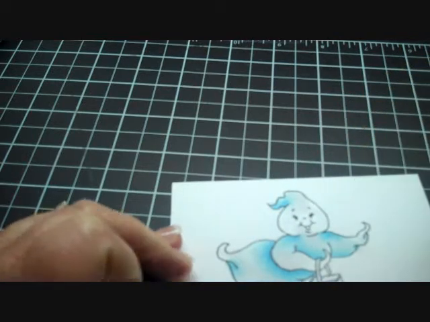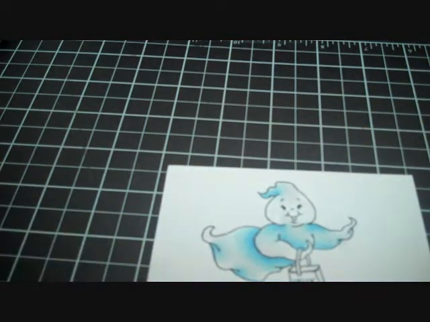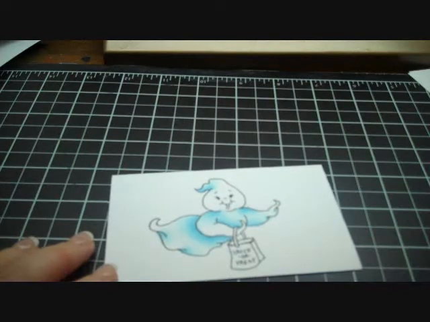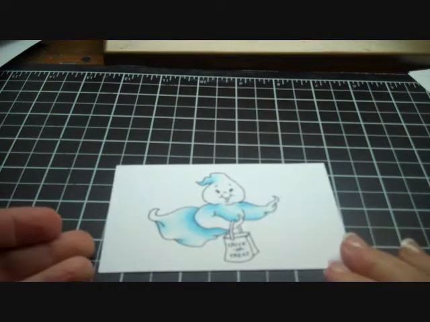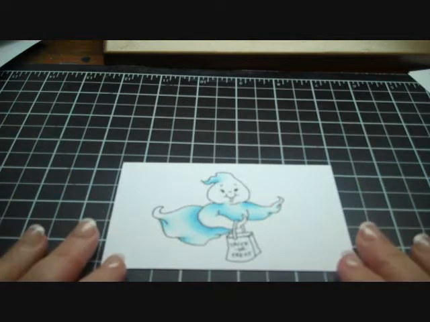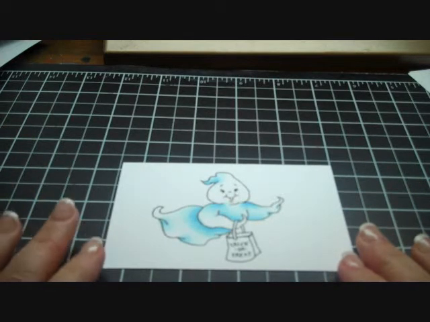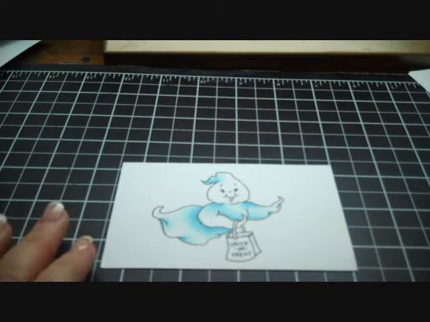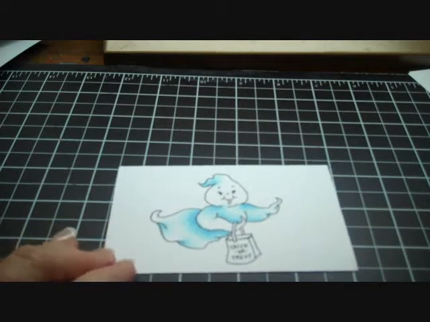Just kind of blends or softens the edges a little bit. Okay, now you can see we've got our blend on it with the blues to a point where I'm pretty happy with it. So I will share with you how I add in cheeks.